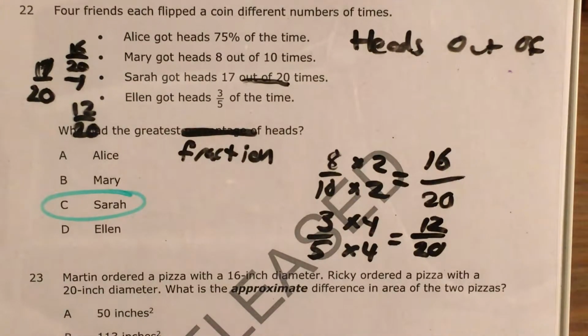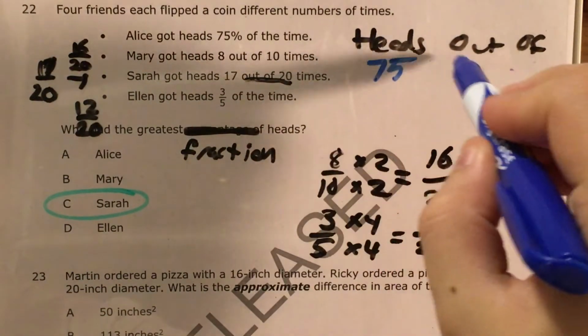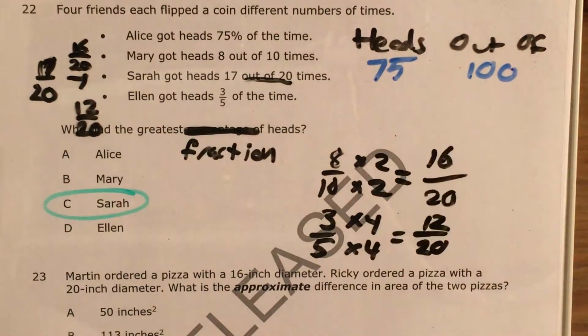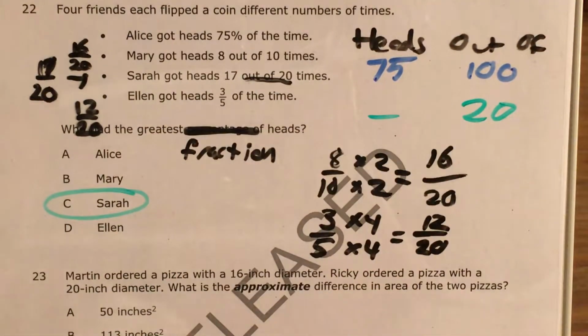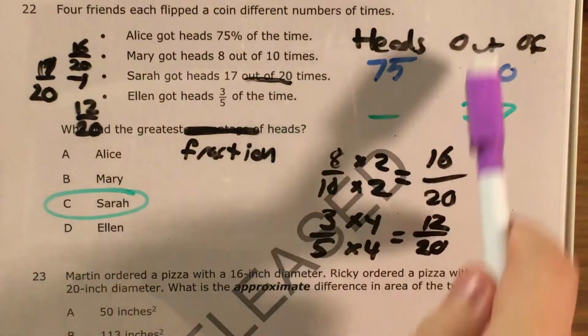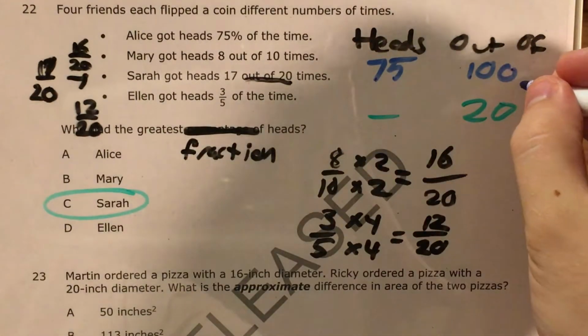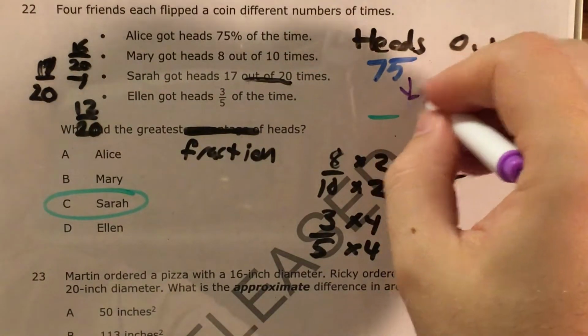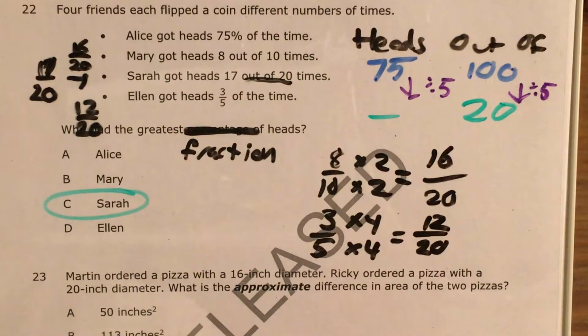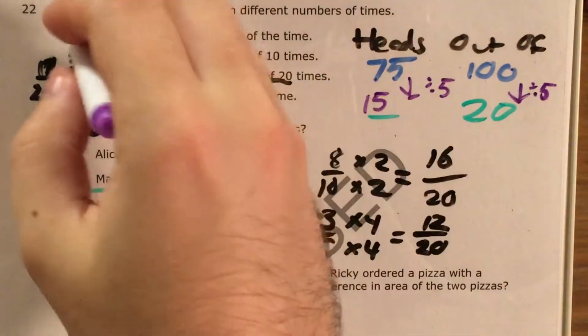And finally, for Alice, Alice is a bit trickier. I'm going to have to actually say that if she got heads 75% of the time, 75 out of 100, I'll break out my number table again and ask, okay, so that's what out of 20? Now, once again, I'm just looking for a right to left or an up to down pattern that I can use. Easiest one to do that with is going to be up to down dividing by 5. 100 divided by 5 is 20. 75 divided by 5 is what? Well, you can use your calculator or your mental math skills. Either way, you should get an answer of 15.